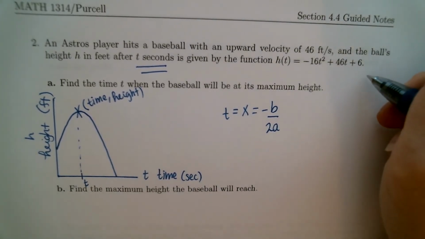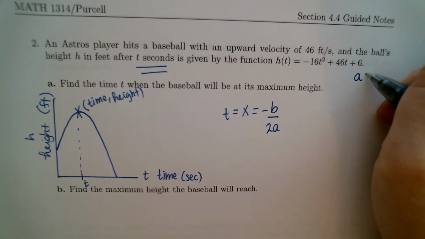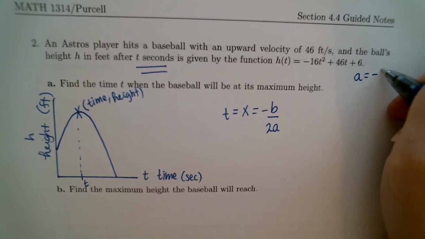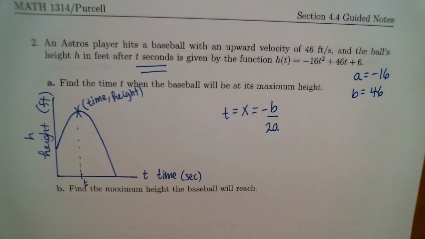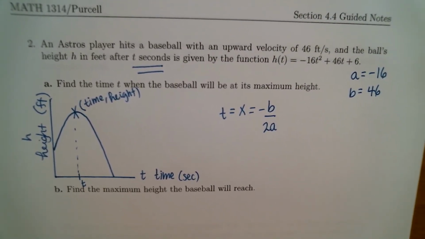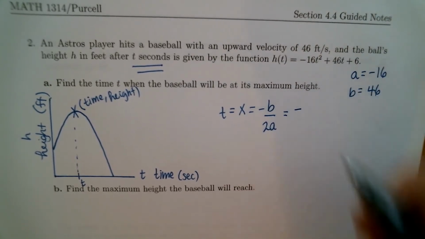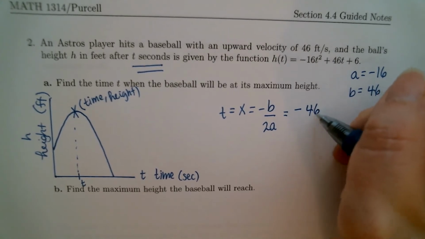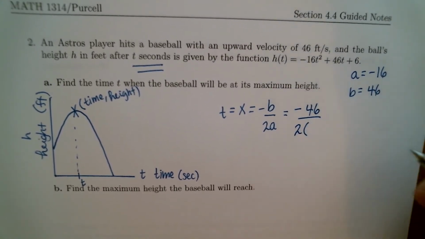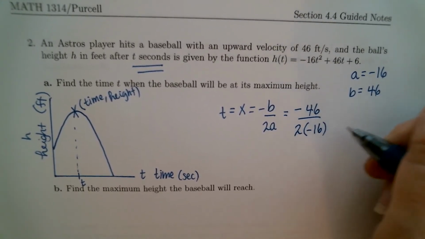If you look at your quadratic function here, the a value is negative 16 and the b value is positive 46. So just plug into those. This negative is part of the formula. b is positive 46, and we're going to be dividing that by 2 times a, which is negative 16.